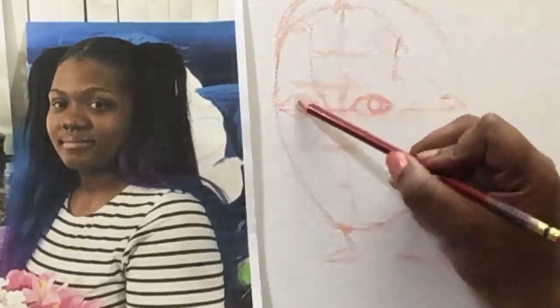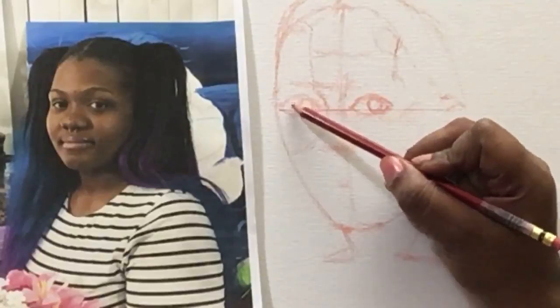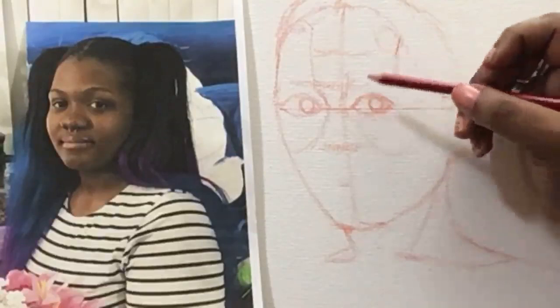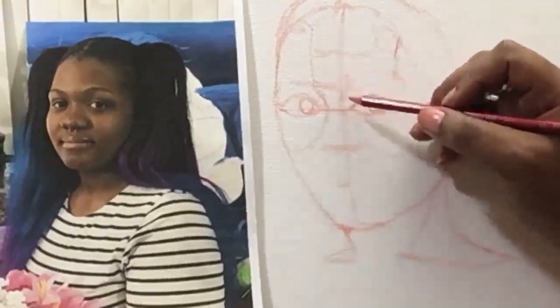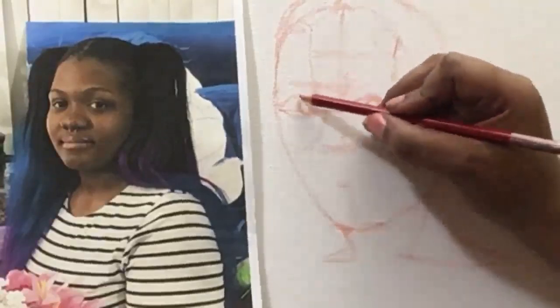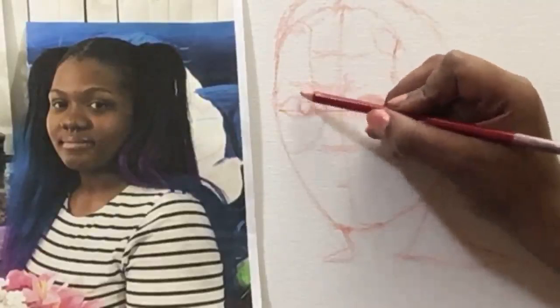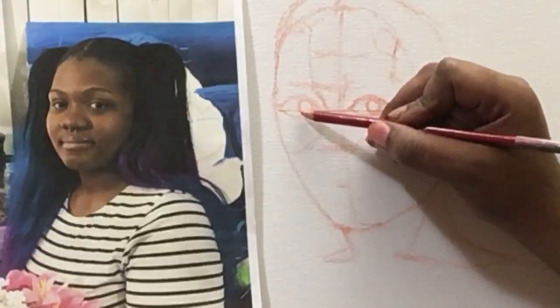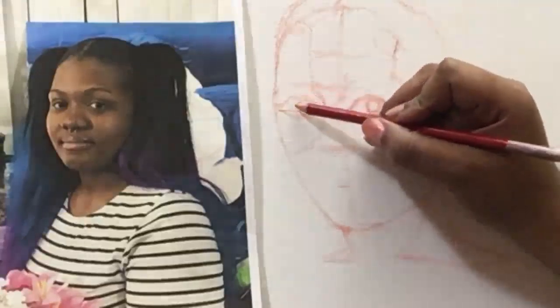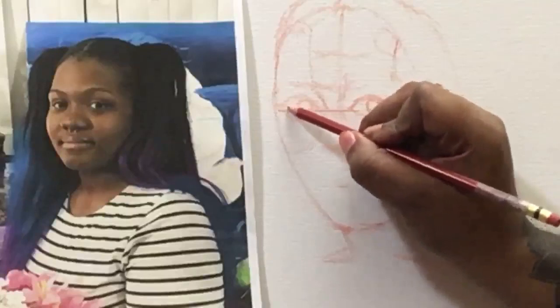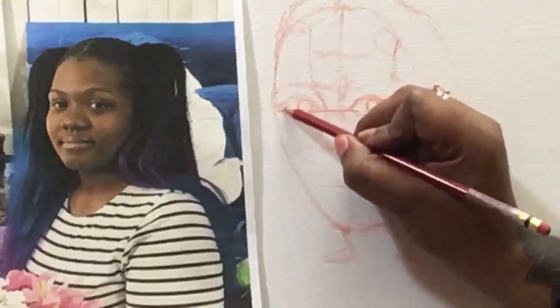I didn't even actually get into eyelids. Let me go back. I don't want to get into the mouth right now. Let's get into these eyelids. You have upper and lower eyelids, but those have so many folds and sections. So you still want to use the contours.